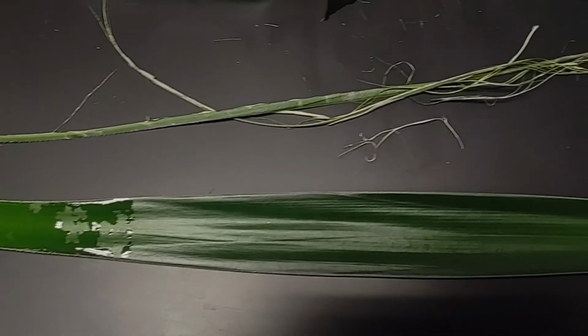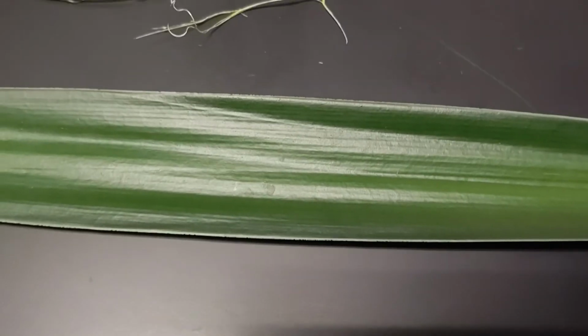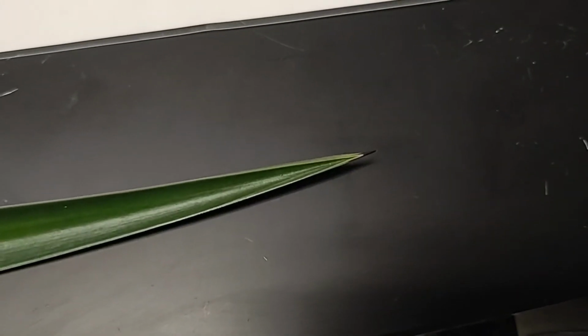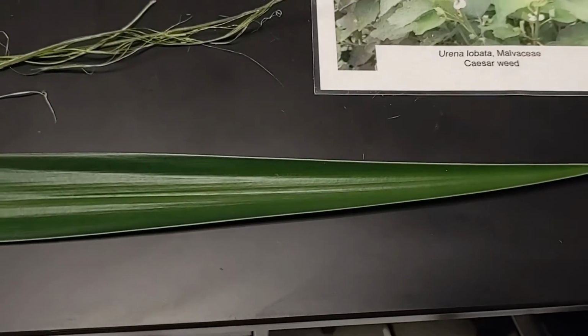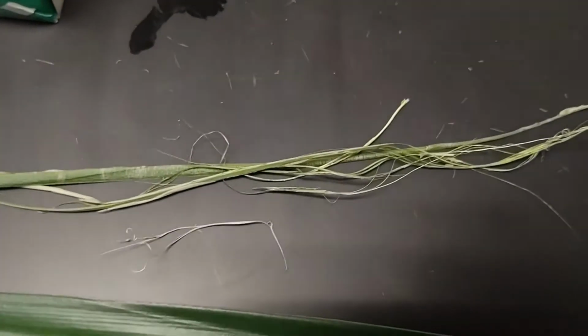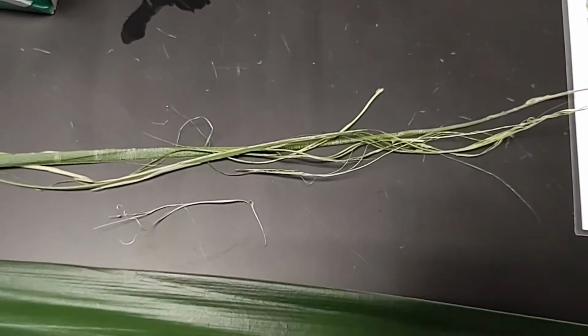That's an important distinction to make because as we move on to monocot fibers instead, like the Spanish needle, which is used by Native Americans essentially as a needle and thread. This is called yucca, is the genus. And these are cords that I was able to pull from yucca.